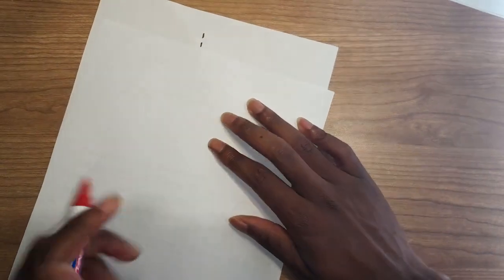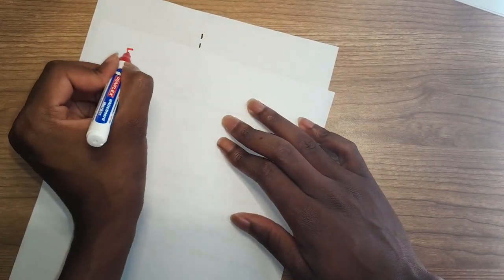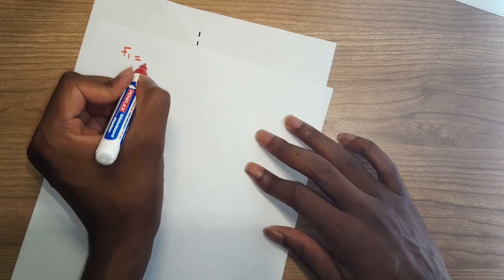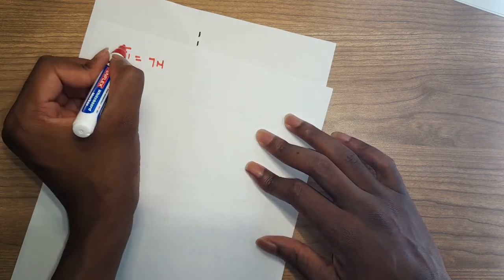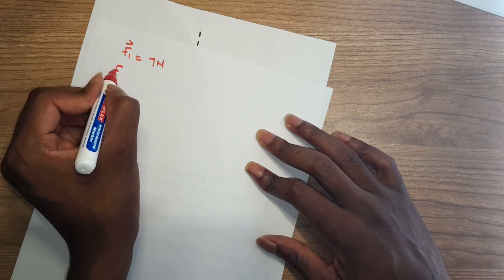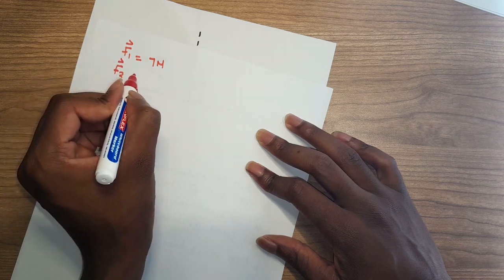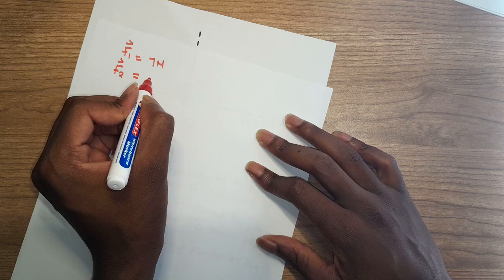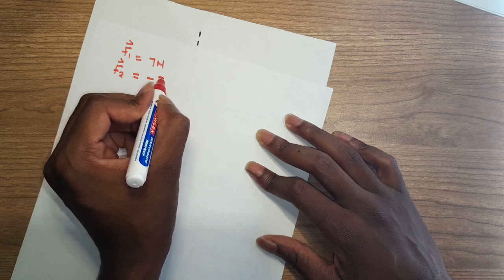Let's say we have force 1 that equals 7 newtons. That is a vector. And we have force 2, also a vector, that equals -3 newtons.